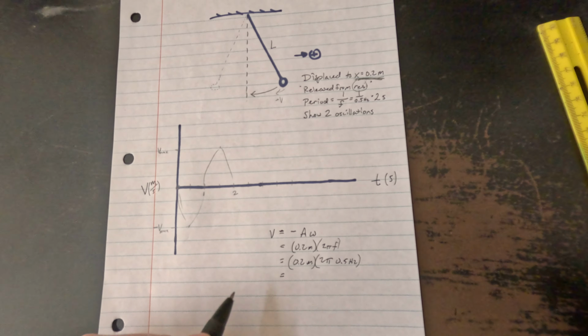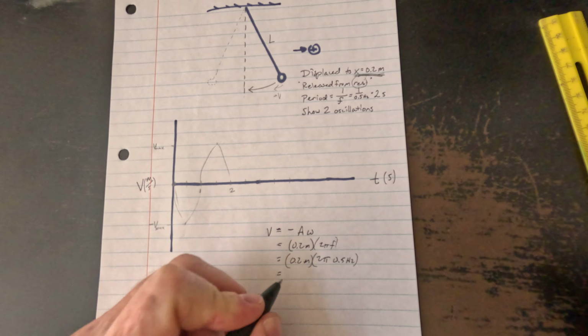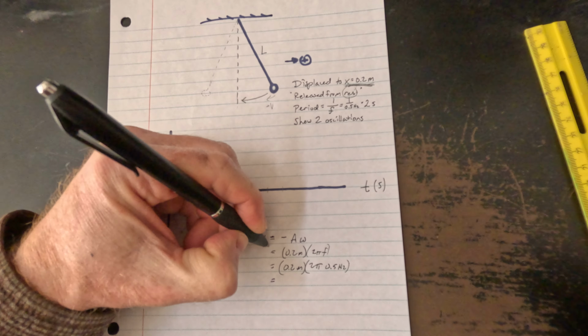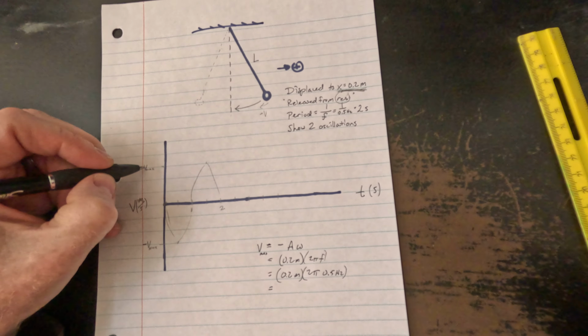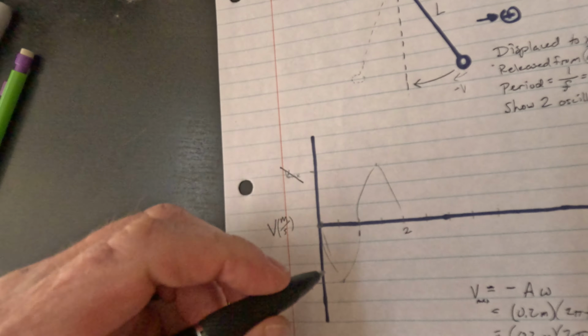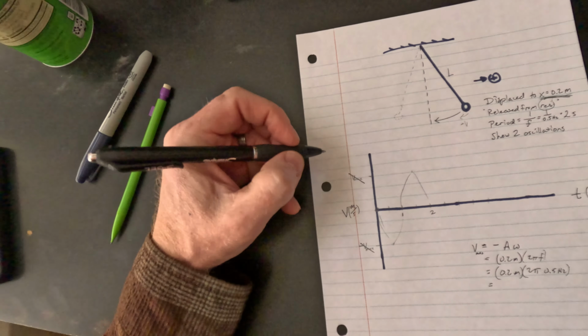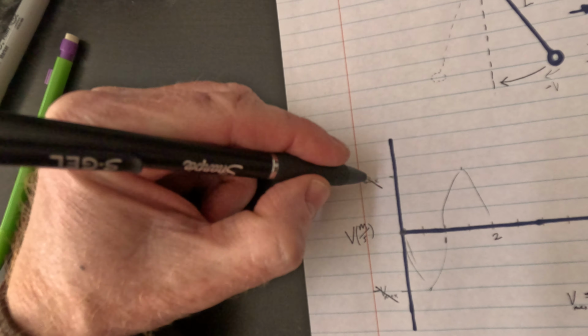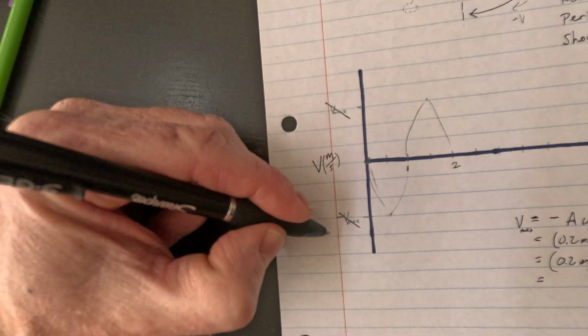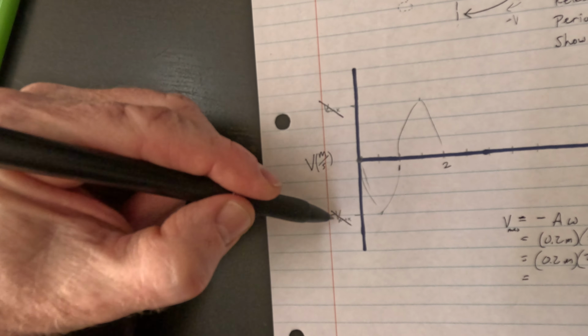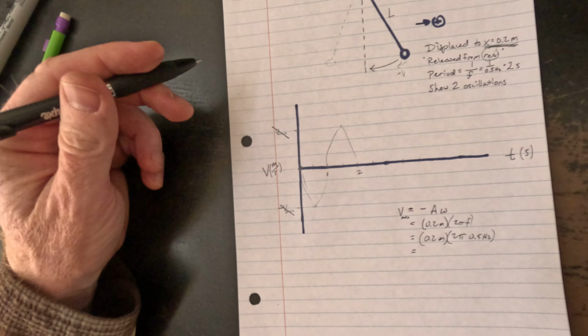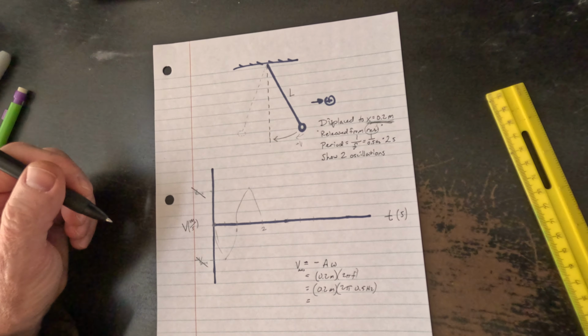You do this math, and you're going to get a value for V max. I should put max here. You need to show that value here and here. Do not just write V max. You need to write the actual velocity value there and there. Keep in mind, this is negative down here. Okay, so that'll get you started on this task. Try it out.